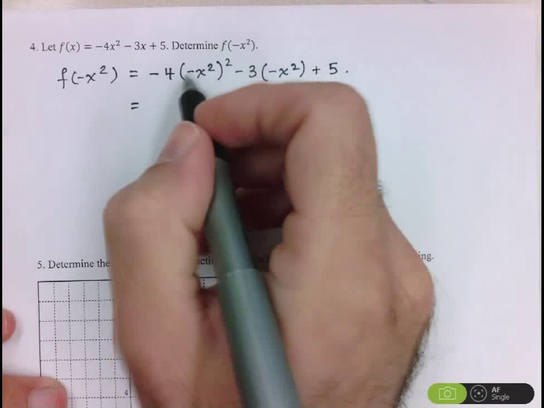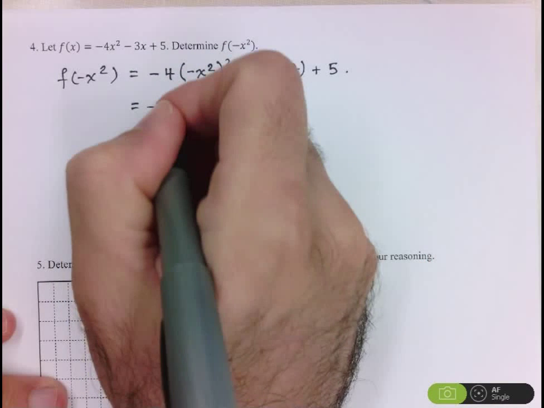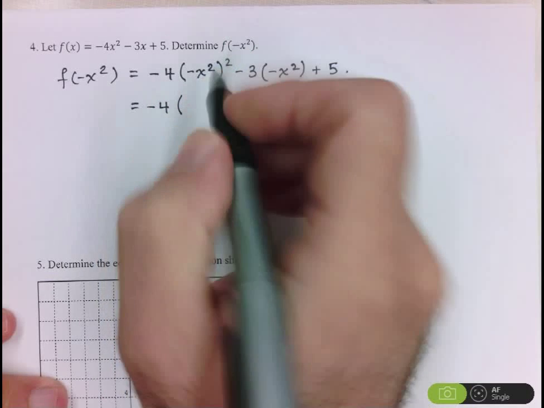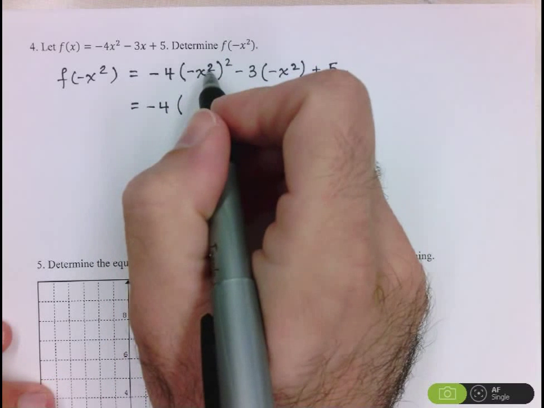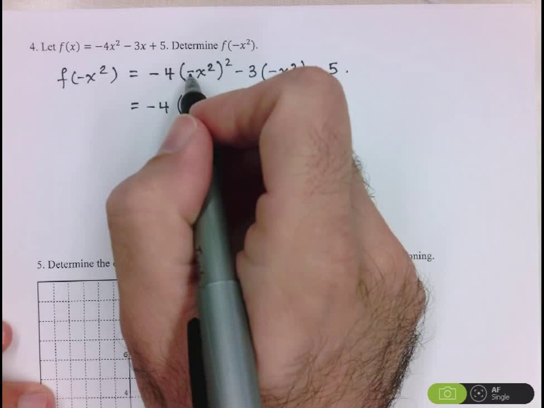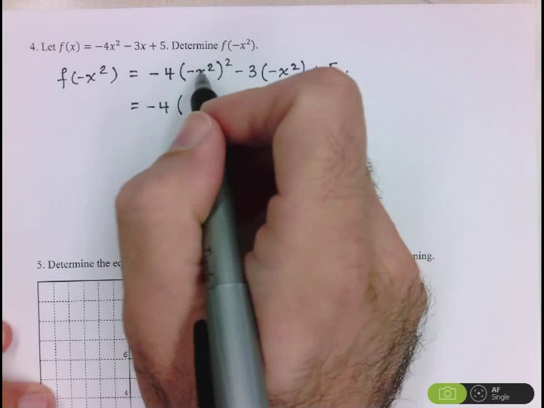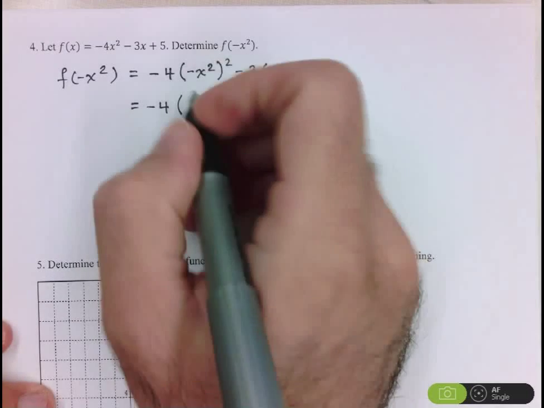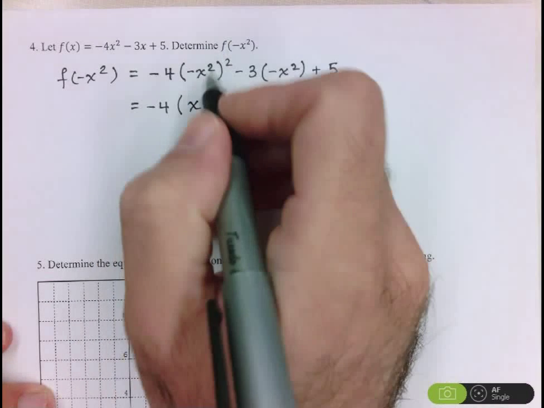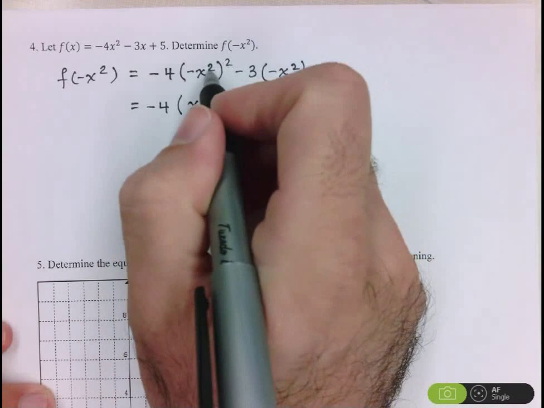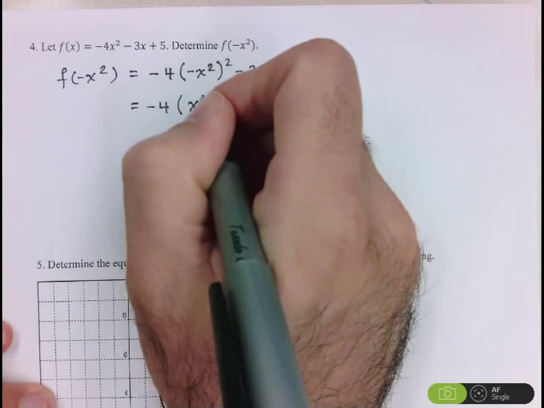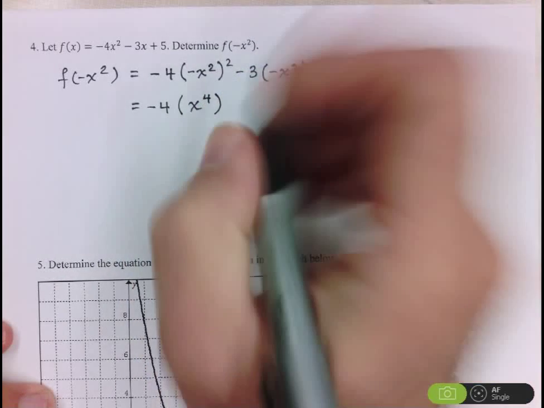So again, first let's do the exponents. We're not going to worry about this multiplication by negative 4 yet. So here you have negative x squared, squared. First of all, I see that this is negative. When I multiply a negative by a negative, I get positive, so it's going to be a positive value. And when I take the square of a square, the rule is we multiply the exponents. So this ends up being x to the 4th.